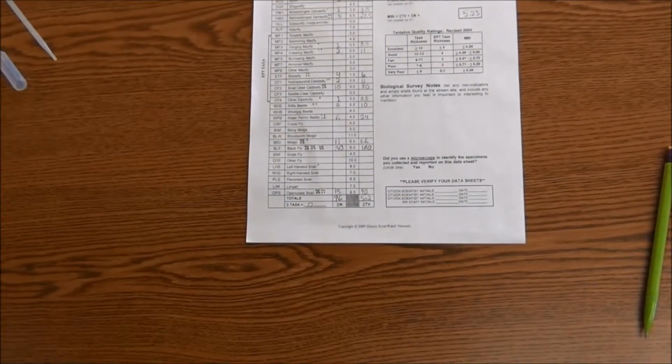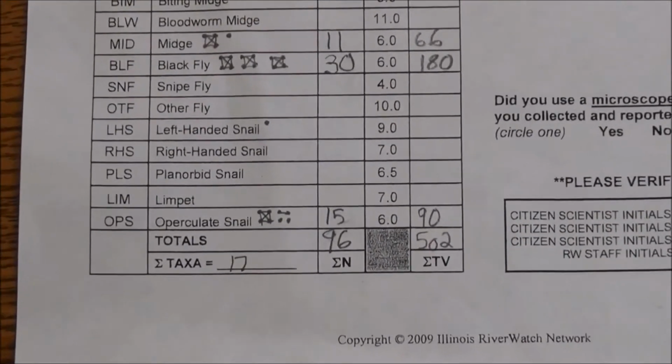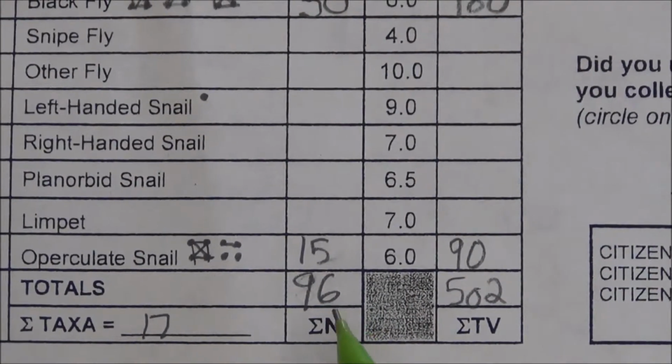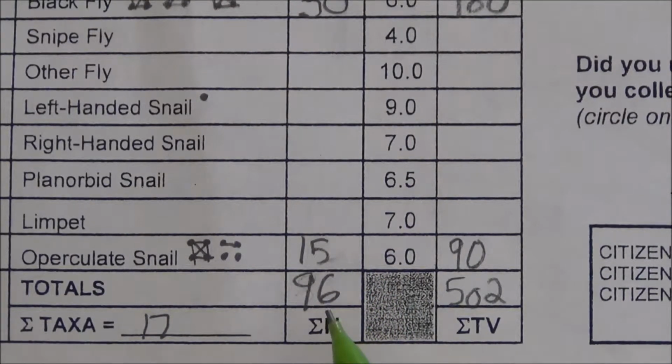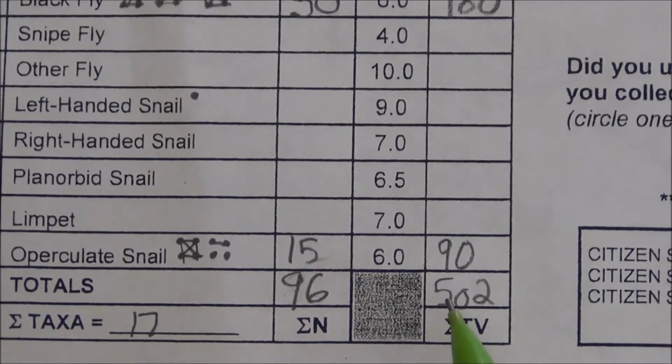Now that you have finished adding up your N and TV columns, you want to record the sum at the bottom of your data sheet in the sum columns. Right here, 96 was the sum of our N column. We added up how many of each kind, and we had 96 total macroinvertebrates in our sample. Then we added up the TV column, which is the tolerance value product. So if you multiplied 6 times 15, you get 90. You add up all of those and record the sum of your tolerance value column right down here, so 502.